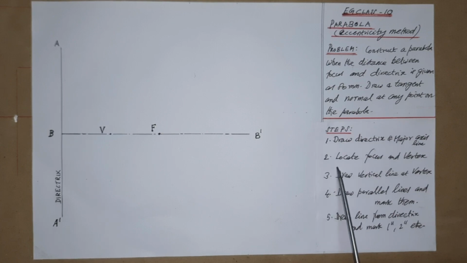Next, as per step 2, locating the focus and vertex are the steps. For this, the distance from directrix to focus is given as 80 mm in the problem.